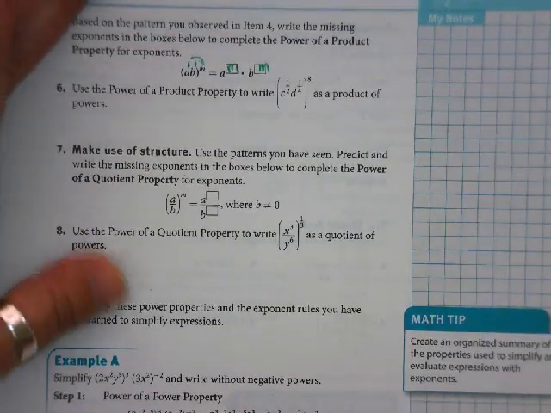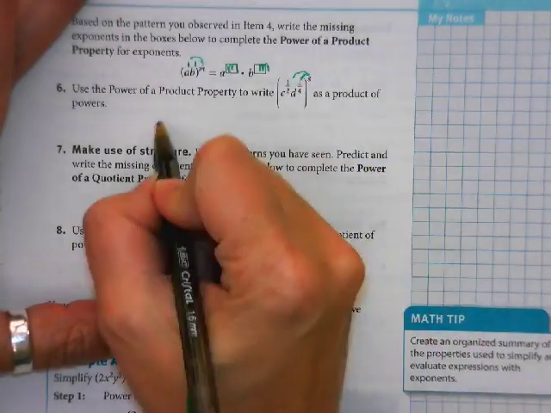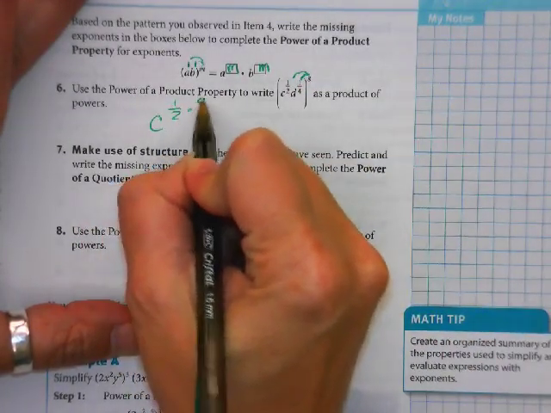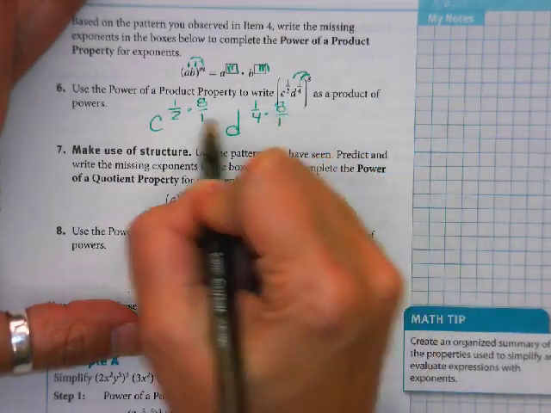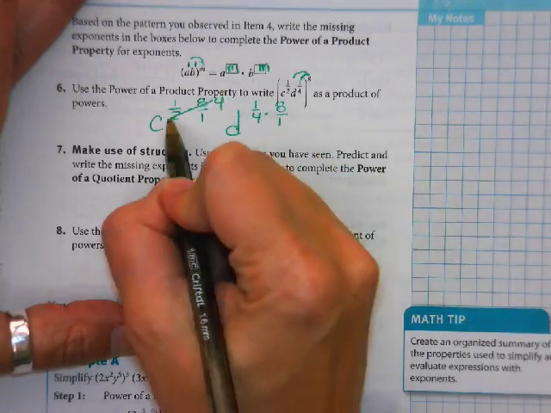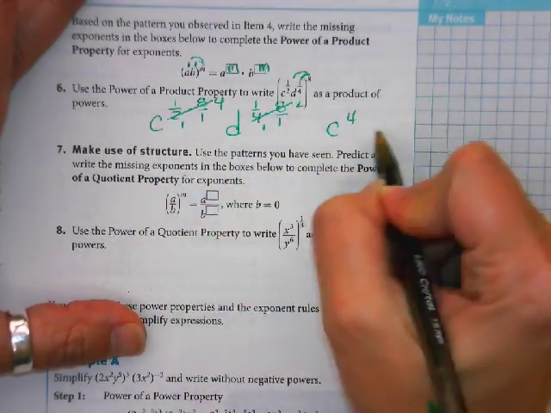C to the 1/2, D to the 1/4, all to the 8th. So again, C to the 1/2 times 8 over 1, D to the 1/4 times 8 over 1. So we can cross reduce. So I get C to the 4th, D to the second.